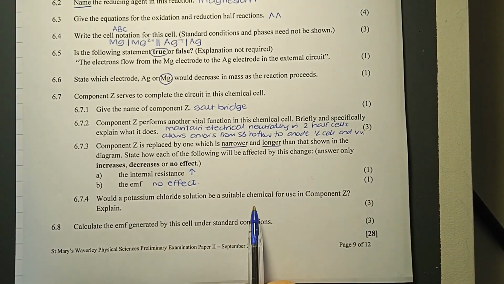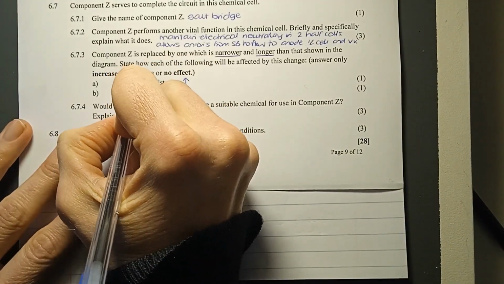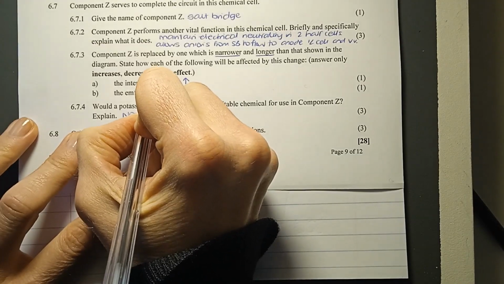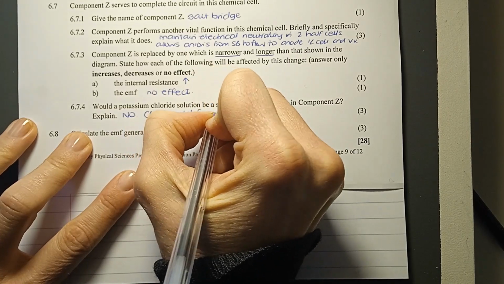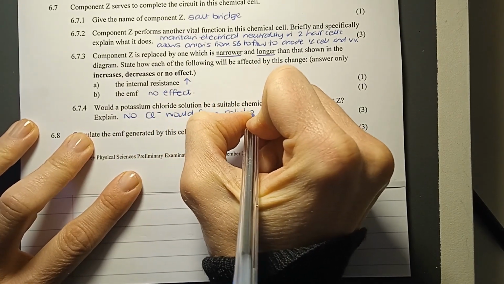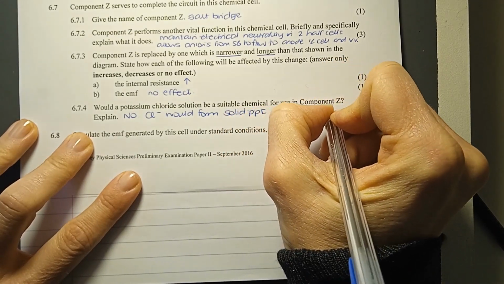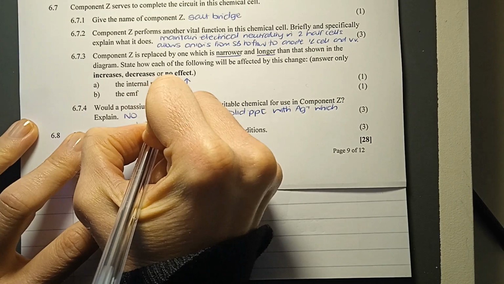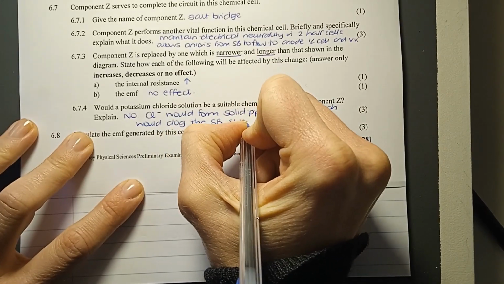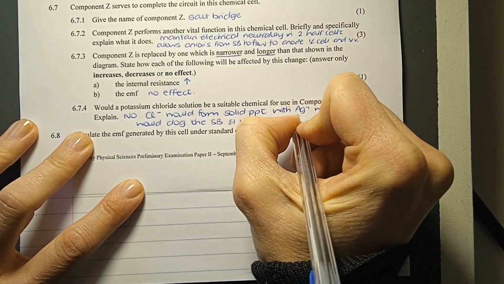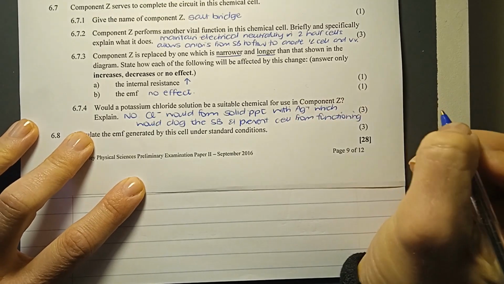And then, would a potassium chloride solution be a suitable chemical for use in component Z? Our answer here is going to be no. And the reason is because the chloride would form a solid precipitate with silver ions, which would clog the salt bridge and prevent the cell from functioning. So that wouldn't be good.